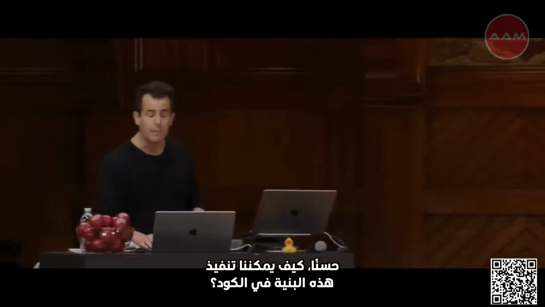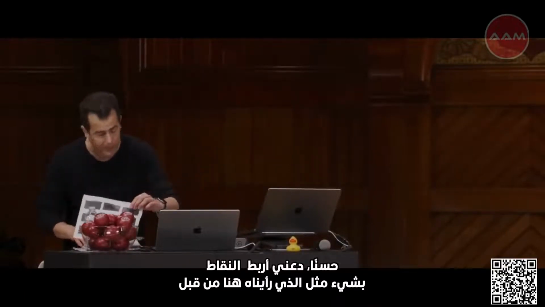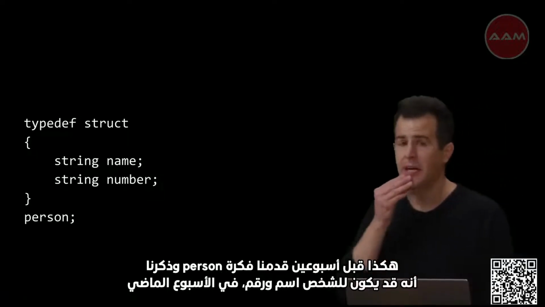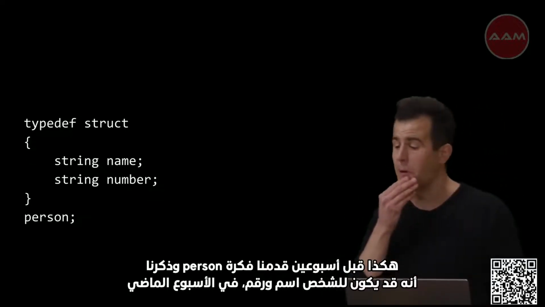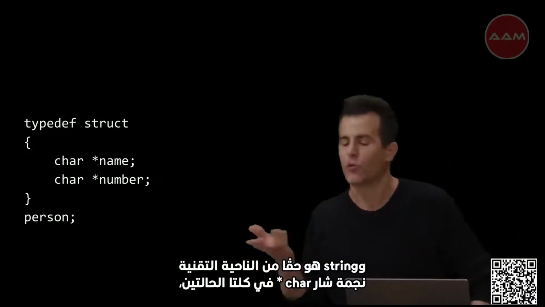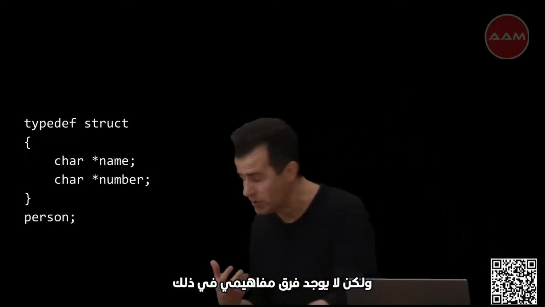All right, well, how might we implement this structure in code? Well, let me just connect the dots to something like we've seen before here. This is how, a couple of weeks ago, we introduced the notion of a person. And we claimed a person might have a name and a number. Last week, of course, we took off some of these training wheels. And a string is really technically a char star in both cases. But really, there's no conceptual difference beyond that.